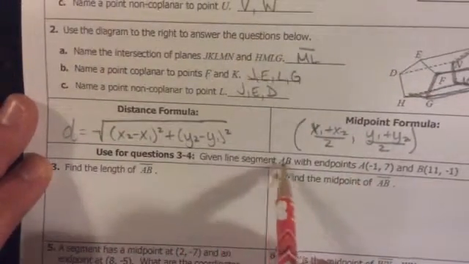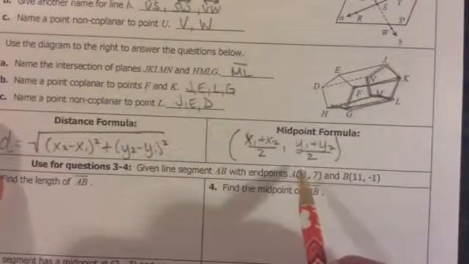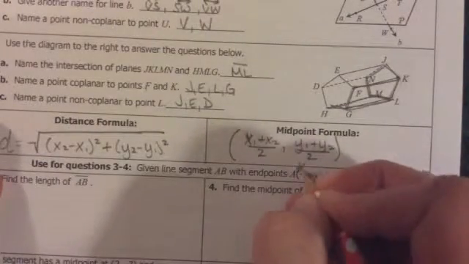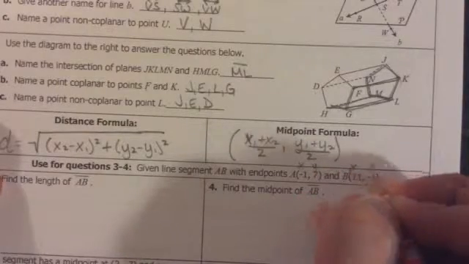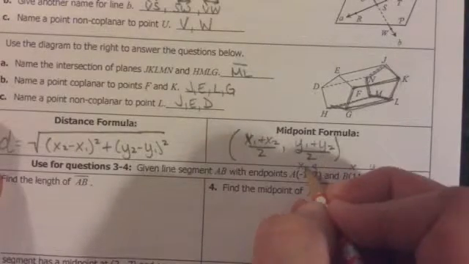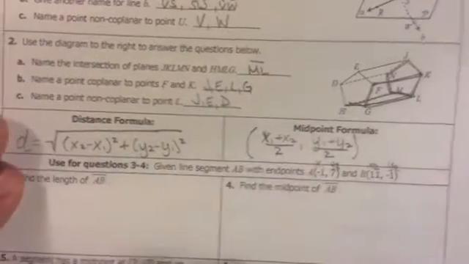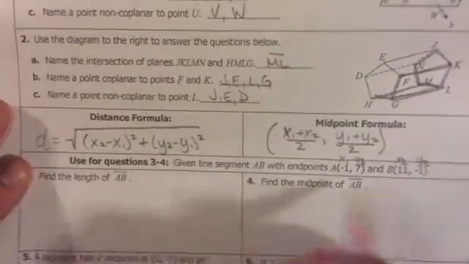So the first question they're asking us here is they're giving us line segment AB with endpoints -1, 7, and 11, -1. Let's go ahead and label that x, y, x, and y. And again, I'm going to use 1 and 2, our sub numbers there. Sorry, 1 and 1, 2 and 2. Alright. So they want us to know the length, which means we're going to use the distance formula.